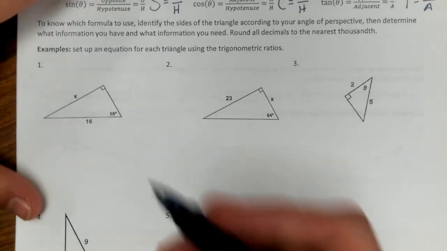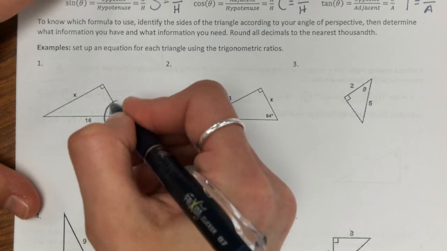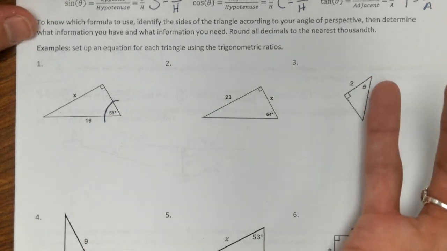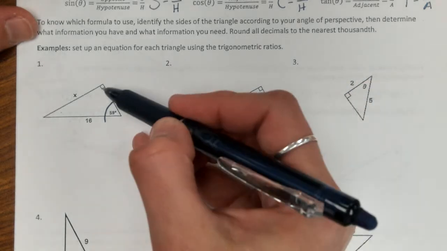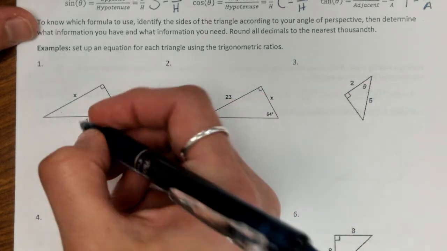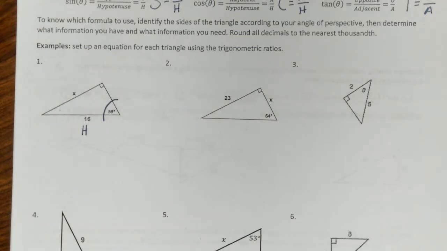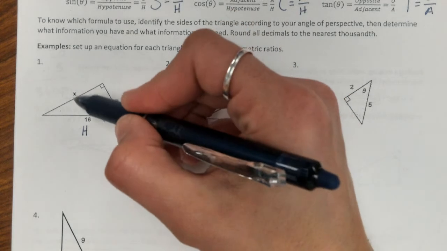First, we start off with our reference angle. I'm going to draw that arc on my reference angle. Okay? And what I like to do is first identify hypotenuse. Do I have my hypotenuse? So I go across a 90-degree angle, and I do. So I'm going to write the letter H. The only other side I'm going to label is the other one that I'm given. So over here I see X.